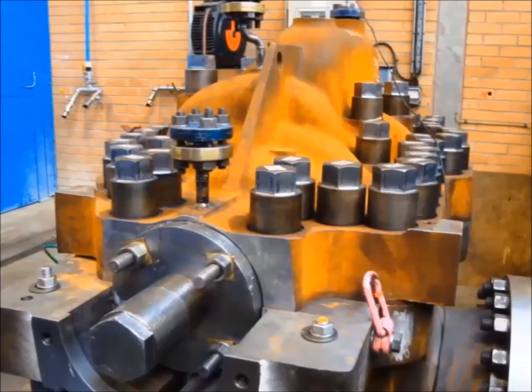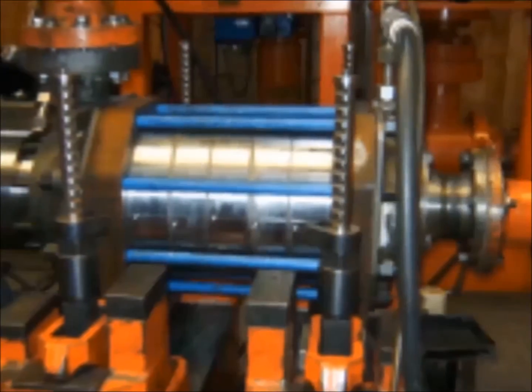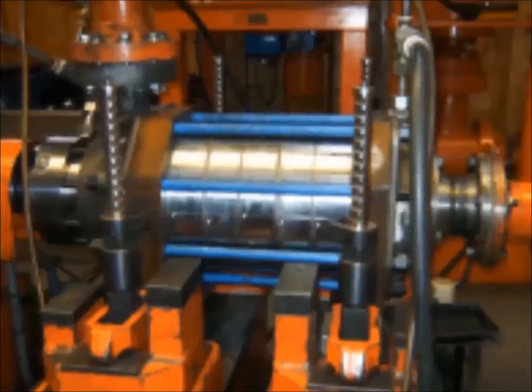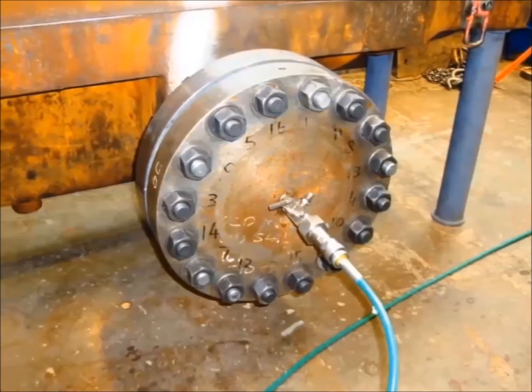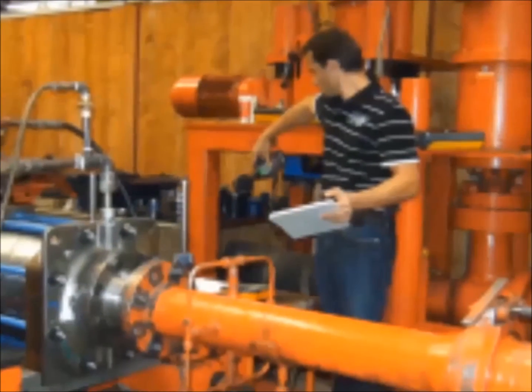Some parts of the test might not be able to be done in the manufacturer's shop and need to be done on site after the assembly in the site. This is called a Site Acceptance Test, or SAT. For example, the final alignment between the electromotor and pump shaft is done on site, and the test is called a Pump Site Acceptance Test.